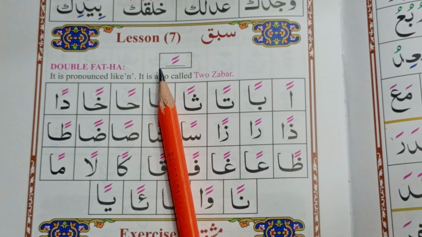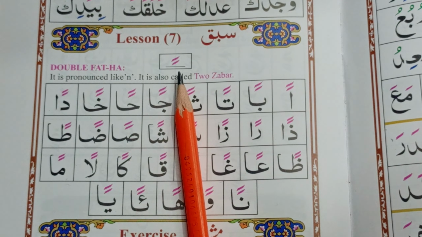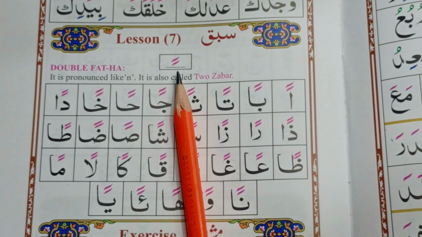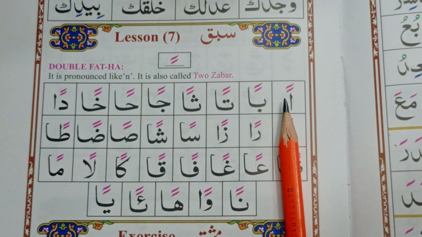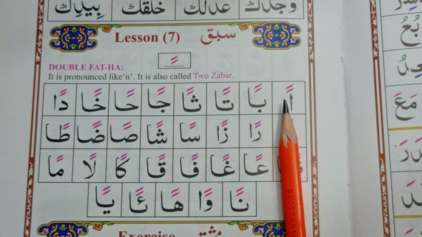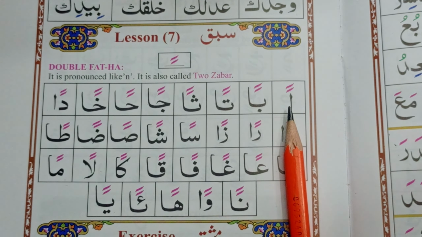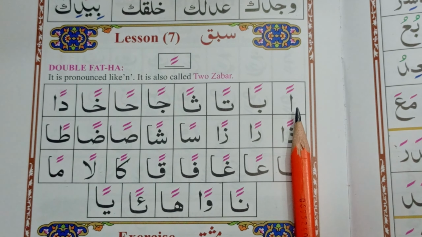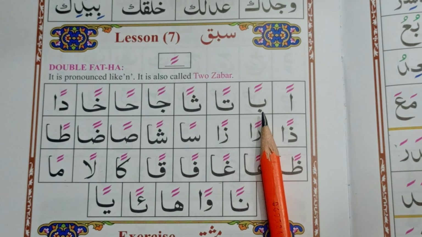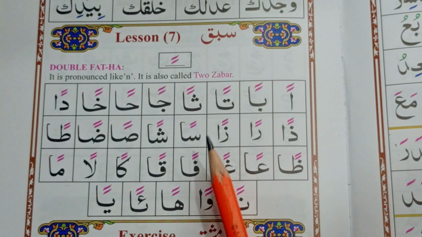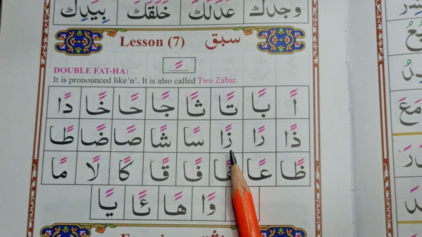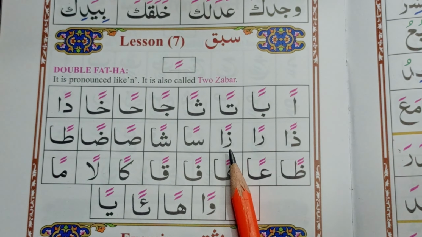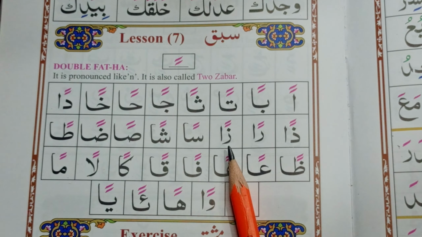Next, lesson 7 is all about double fatha. Double fatha is also called fathatayn. Fathatayn is pronounced like an, the last end sound of a word. For example, this is alif, alif fathatayn an, ba fathatayn ban, ta fathatayn tan. For example, this one is za, so za fathatayn zan. Every letter is read like that. An, at the end, is an n sound.